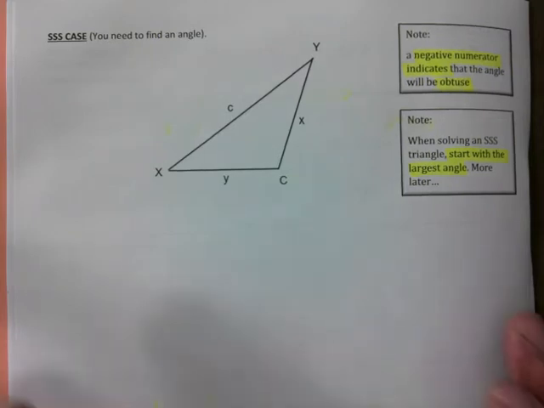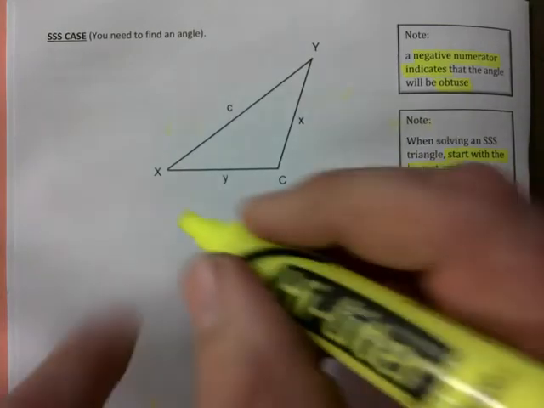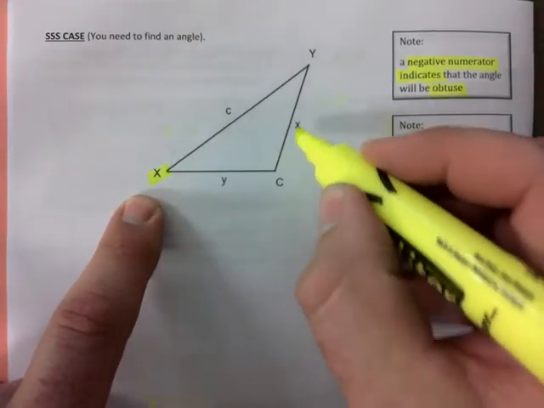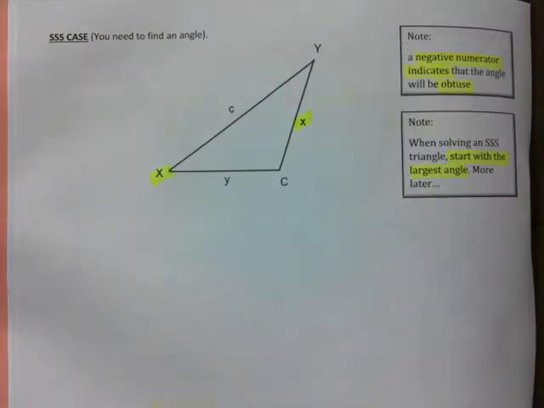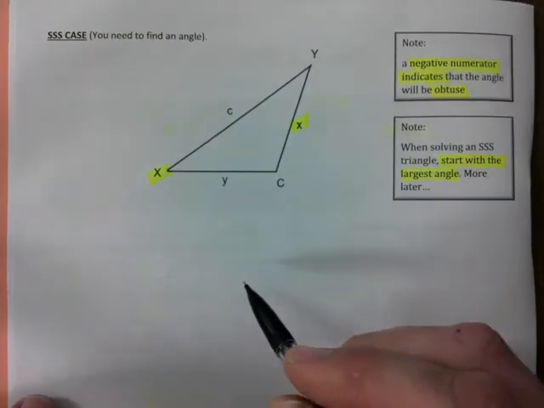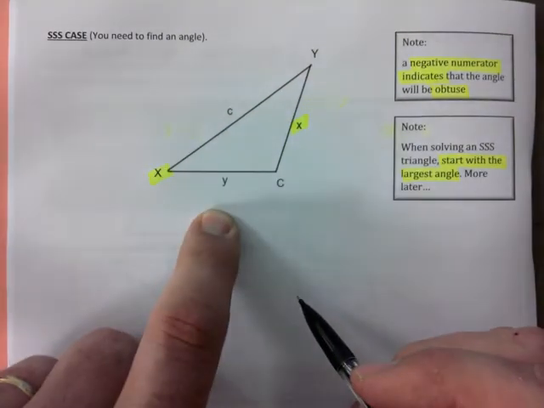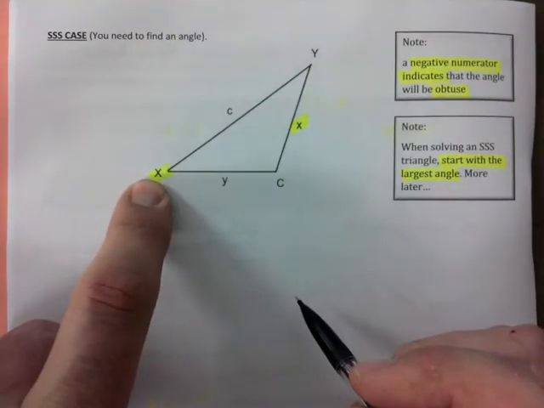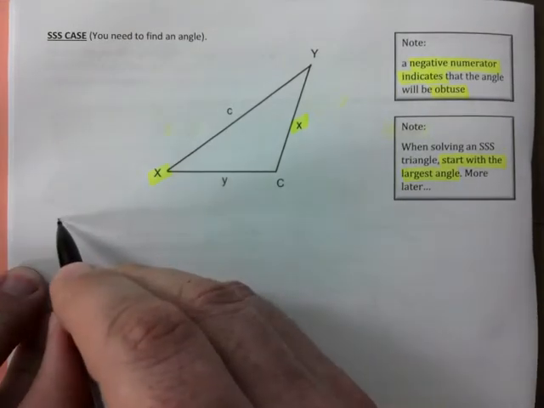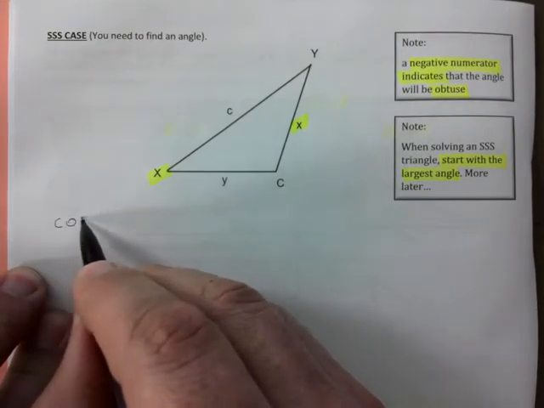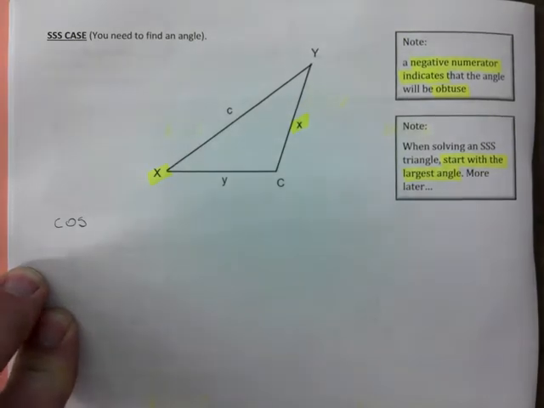So here it is. Again, I will start with focusing on these two here. So let's say it's a side scenario. You're going to solve for this angle, let's say. You would then start like this. It's just a variation of the one I just gave you.